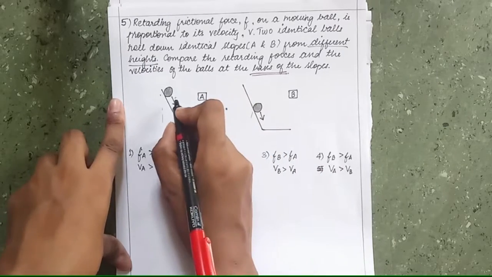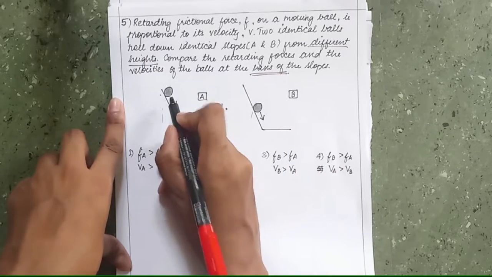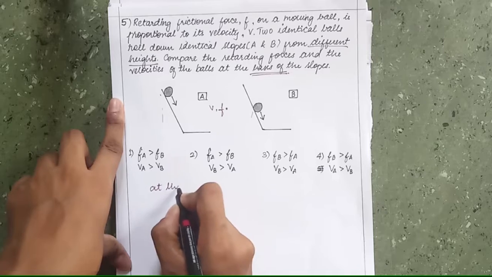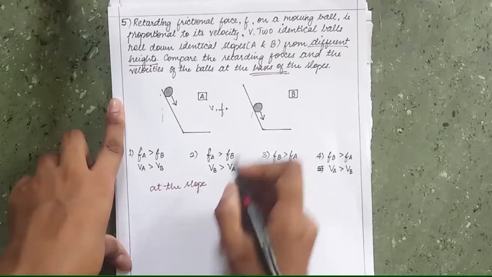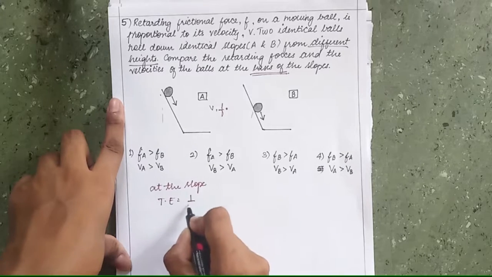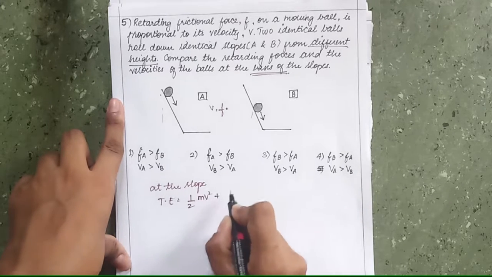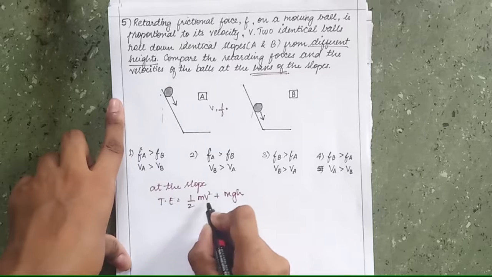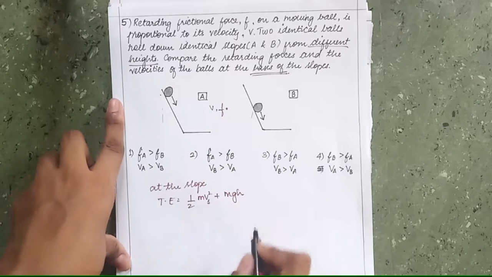Okay, so let us first calculate the energy that the ball possesses at the slope. In both situations, at the slope, the total energy is going to be a sum of kinetic energy and potential energy. And let this velocity be Vs, that is, V slope.